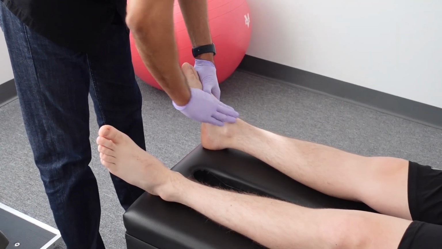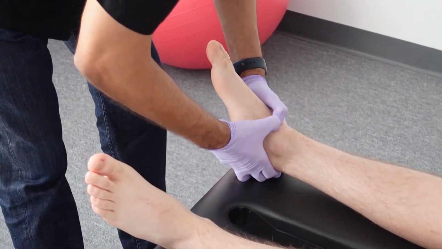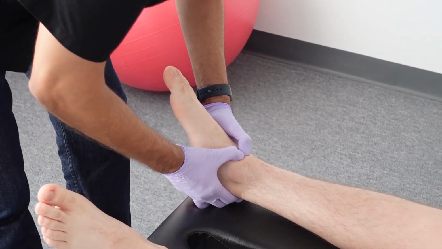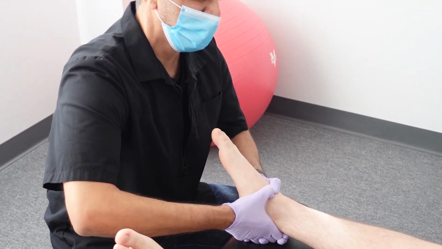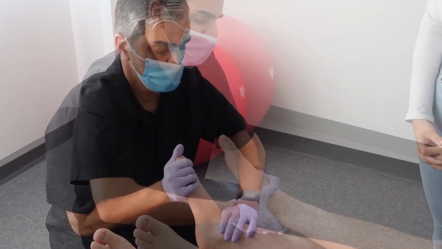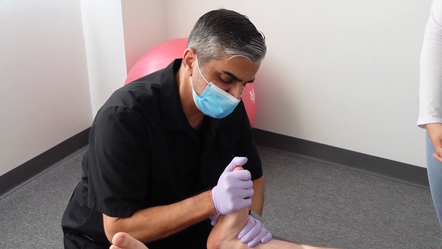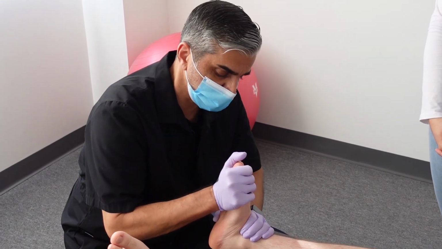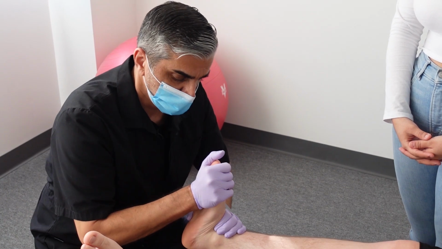Using a little bit of lotion to work out the swelling. Can you handle it? I gotta go a little firm, okay? This is working the periarticular swelling. Feel that little nub right there? This is the passive range of motion, intra-articular swelling. Good.